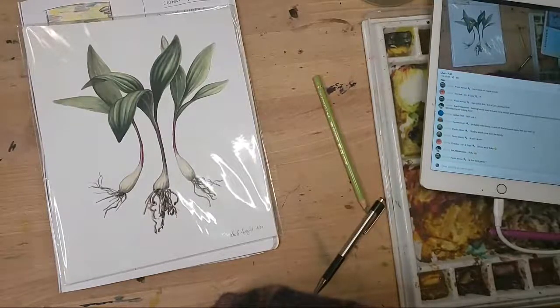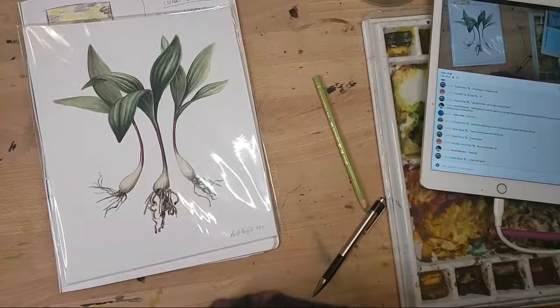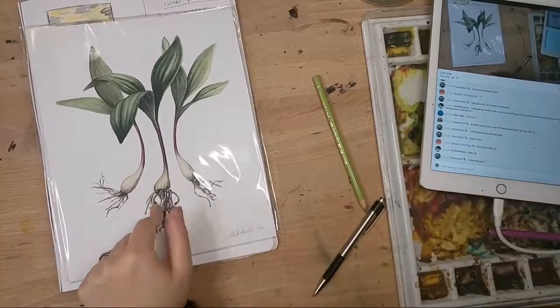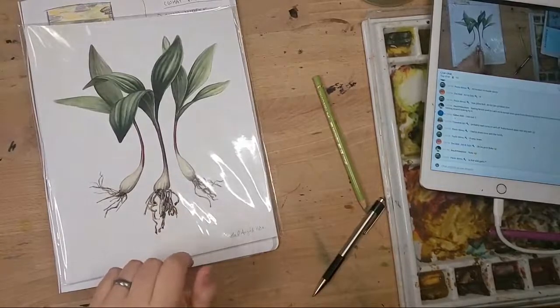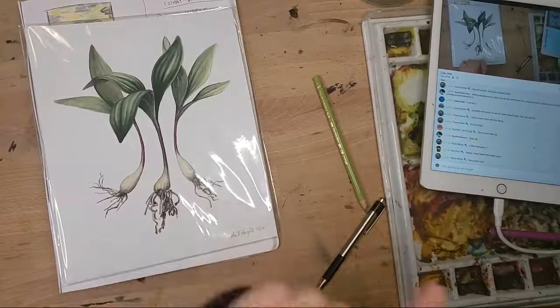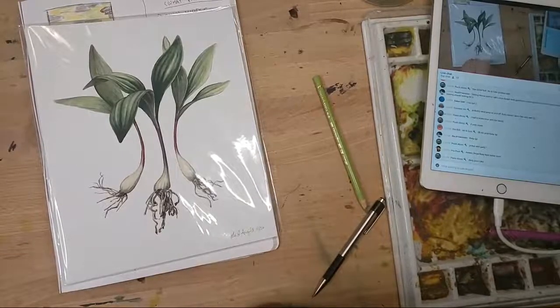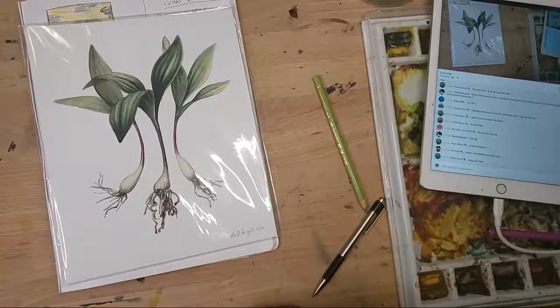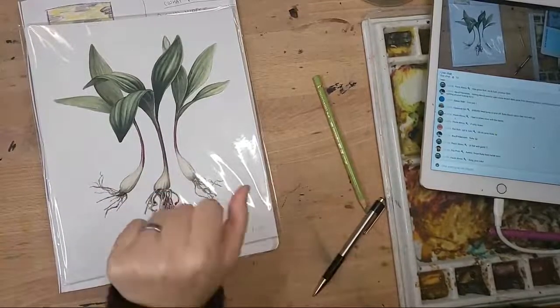Yeah, or wild leeks. They're called ramps. So they're the North American wild leeks. They're very similar to bear garlic or ramsons or wild garlic, which I think is a European thing. But these are native to right here.